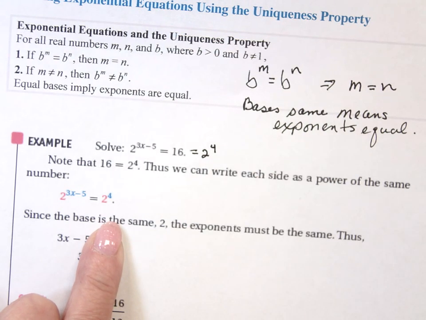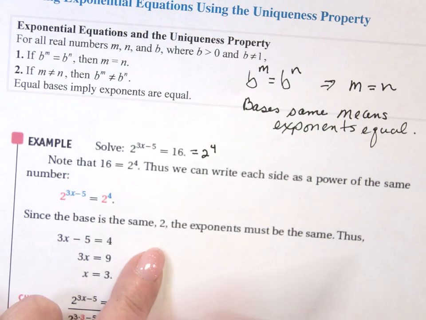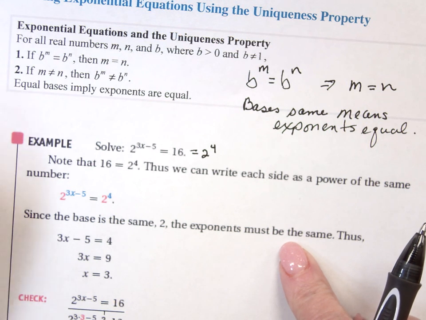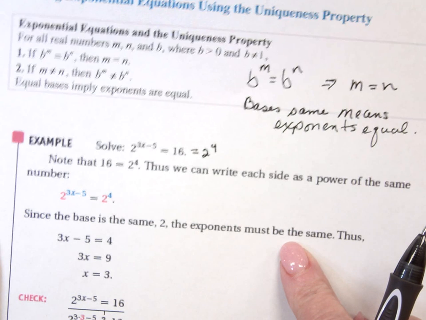And I think I do have an extra powers table that my intermediates use where we're working on radicals right now. That would be helpful to you.